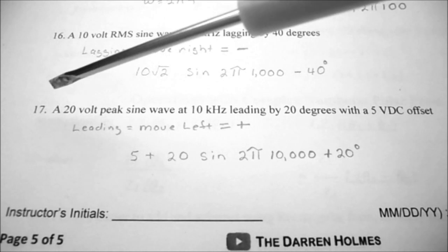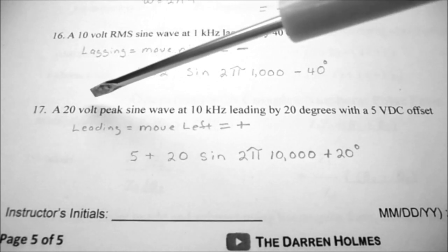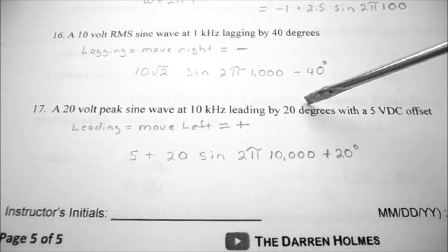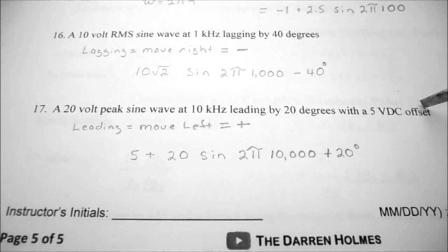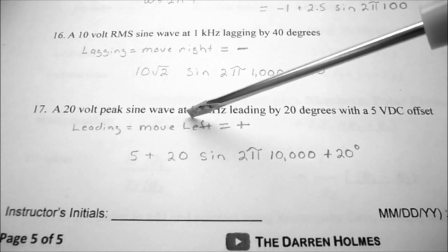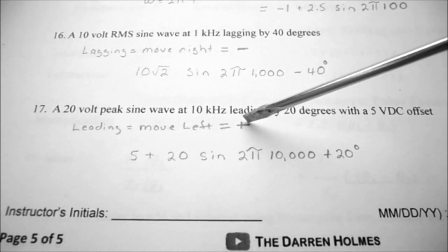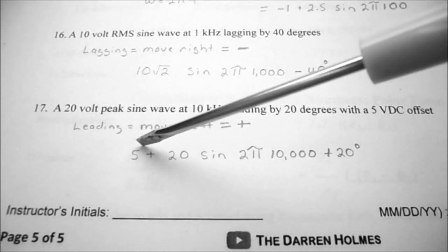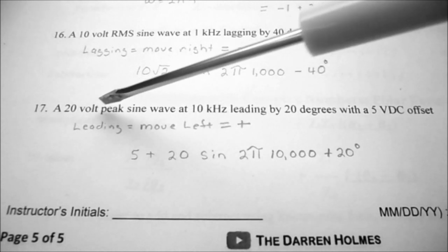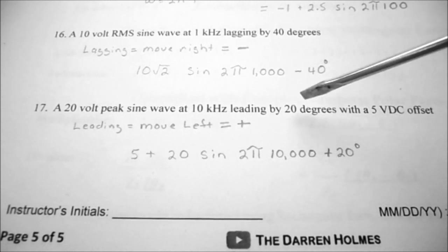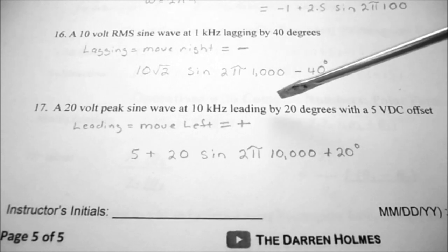Under procedure, step number 17, we have a 20-volt peak sine wave at 10 kilohertz leading by 20 degrees with a 5-volt DC offset. So keep in mind, leading means move to the left, which is equal to plus. So we typically start with our positive 5 volts DC plus the 20-volt peak sine 2 pi 10,000 for the 10 kilohertz, and it's plus 20 degrees, meaning leading.